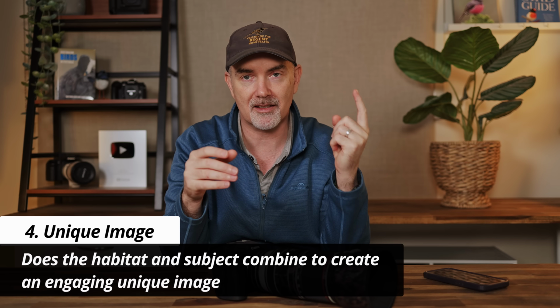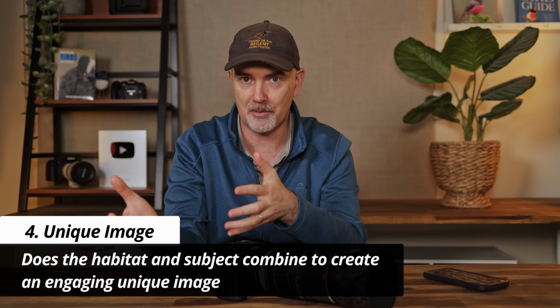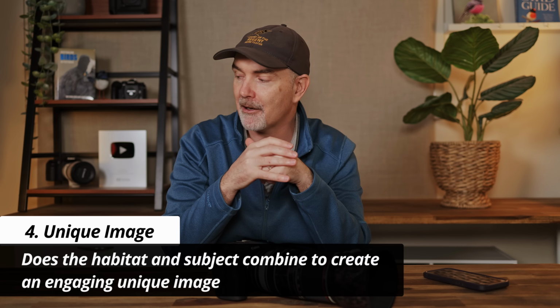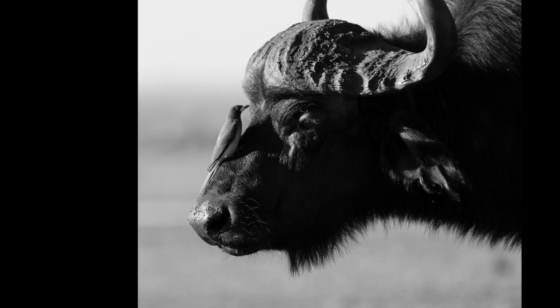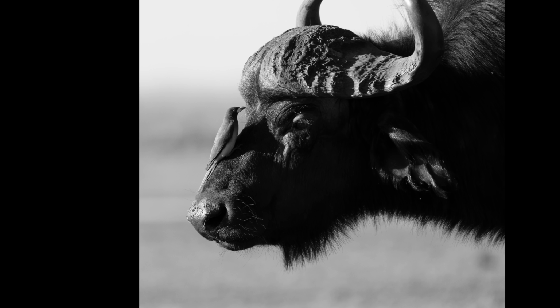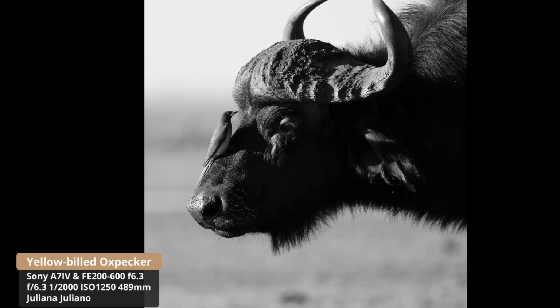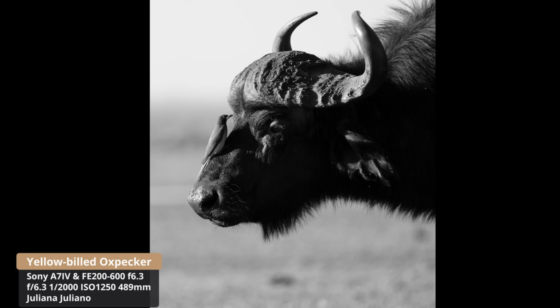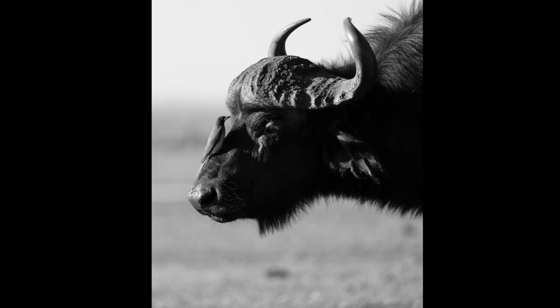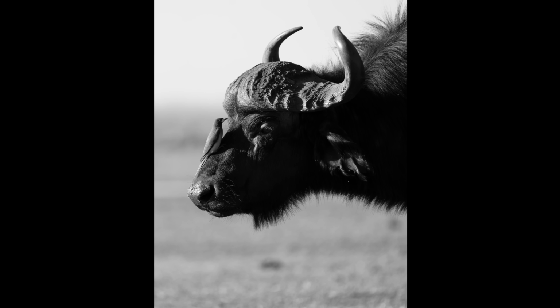The third thing is, does the subject and the habitat come together to create a unique and interesting image? And if we have a look at last year's winner, it is this yellow-billed oxpecker by Juliana. This ticks all the boxes because we've got the habitat, which is the ox. We've got the bird. The position of the bird on the ox works so well together. We understand the relationship that those two things have together. The editing's fantastic. The composition's great. Overall, it's just a stellar image.